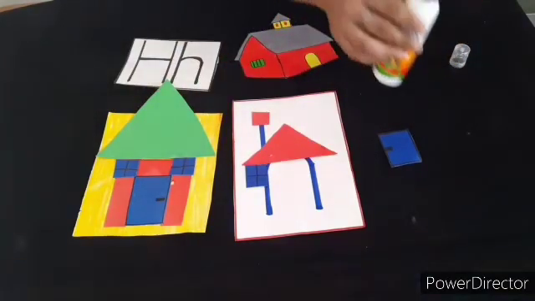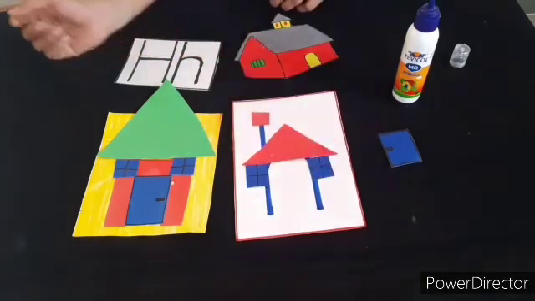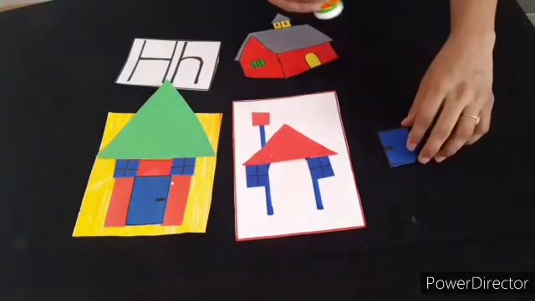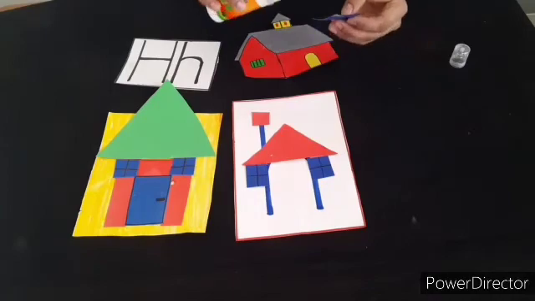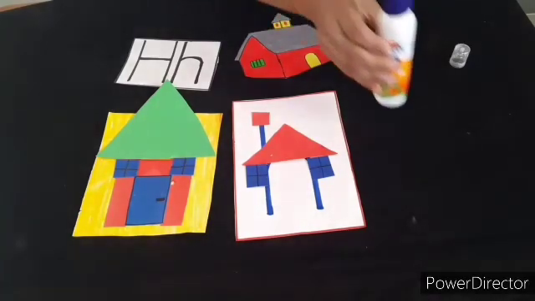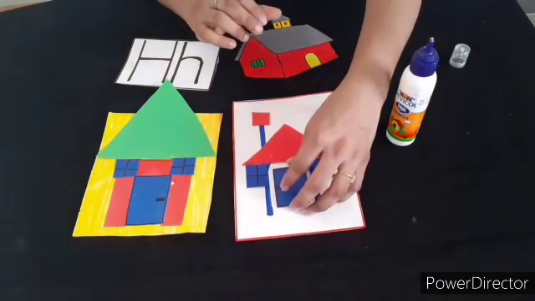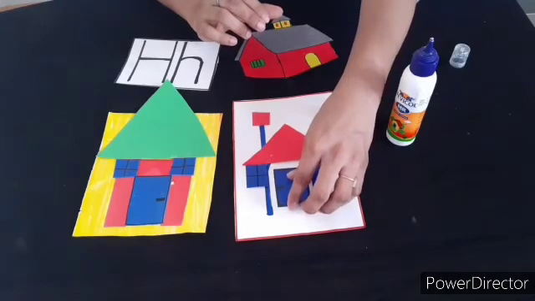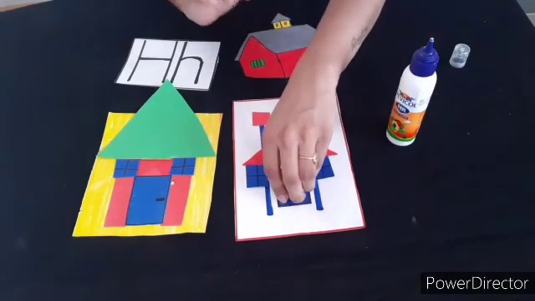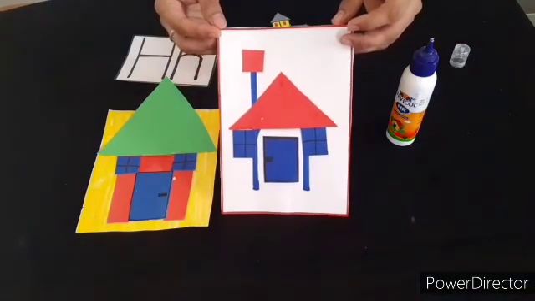First window. Second window. And last, we will paste the door like this. Now our house is ready.